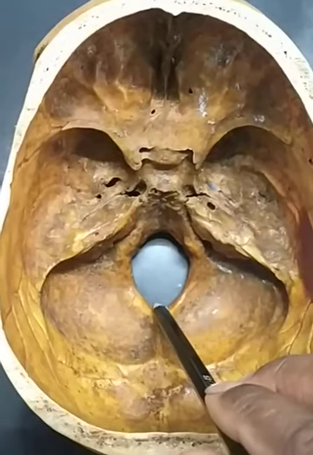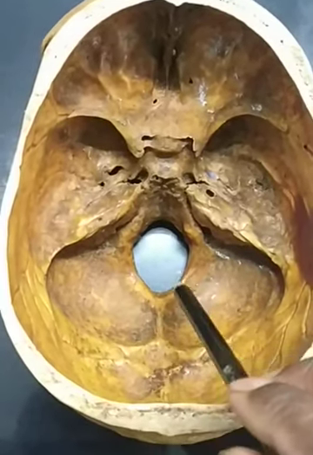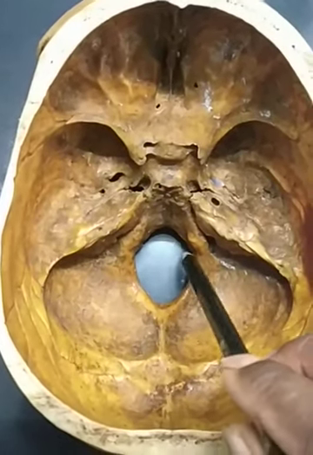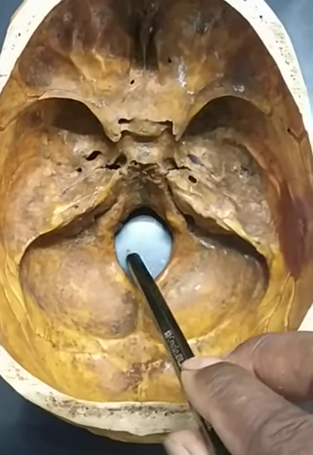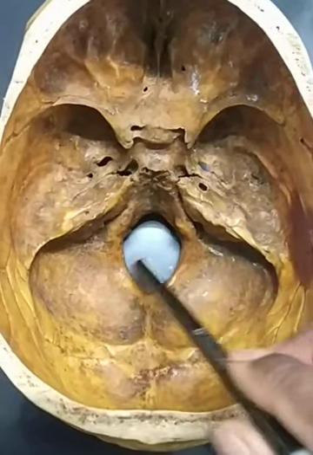And also the subarachnoid space, which is covered with the meninges. Through that space, the spinal part of the accessory nerve ascends through this foramen magnum.